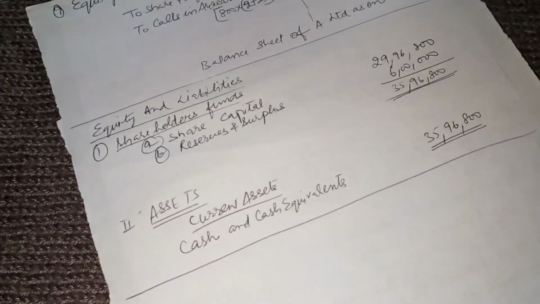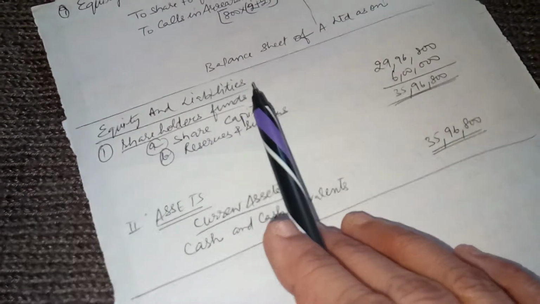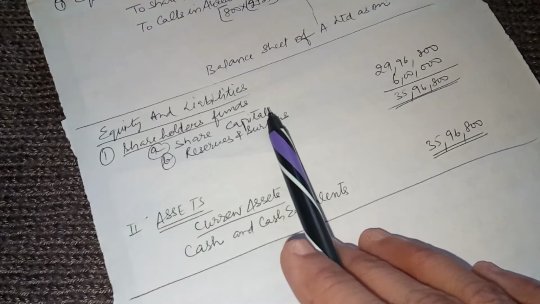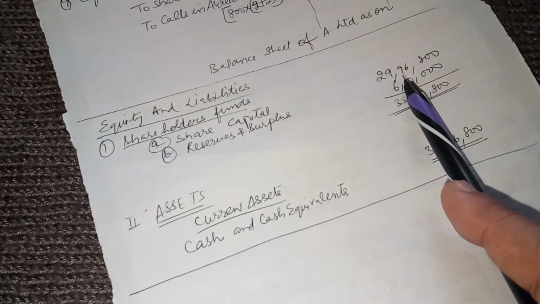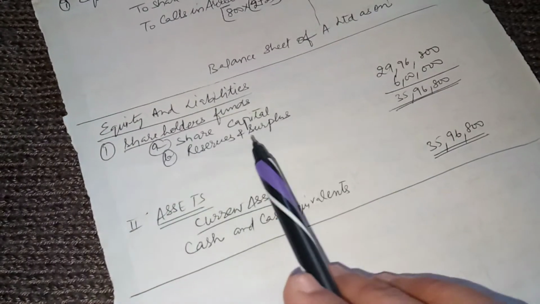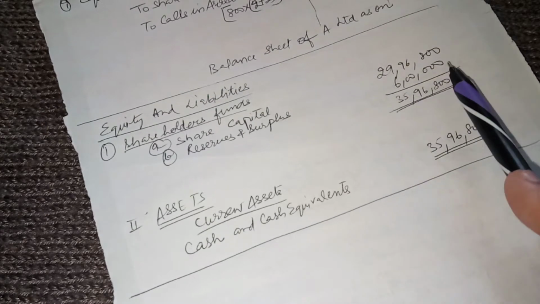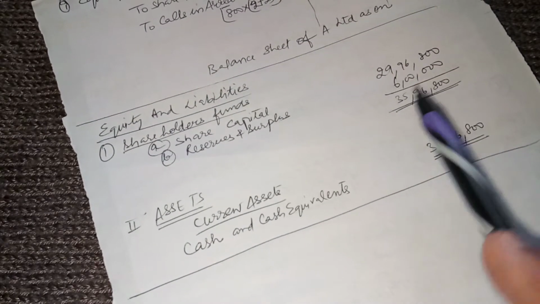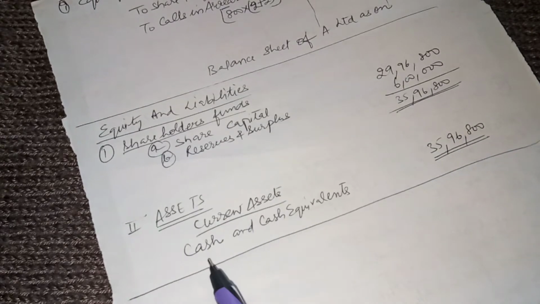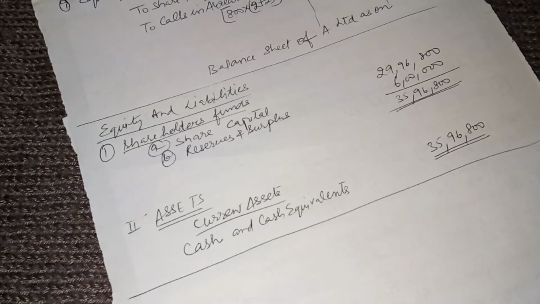Now, if in the balance sheet we will see equity on the liability side, equity and liabilities, shareholders funds, share capital account will be 29 lakh 96,800. Reserves and surplus, that means the share premium will be entered in reserves and surplus as 6 lakh. So here it will be 35 lakh 96,800. And on asset side, current assets, cash 35 lakh 96,800. So this is how the entries will move.